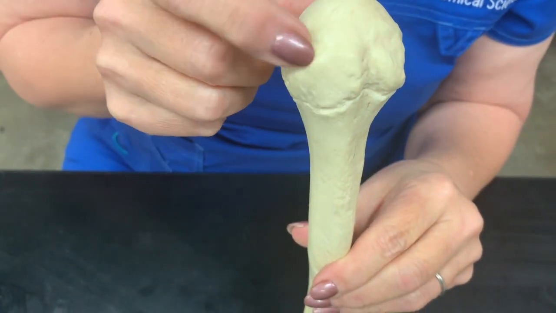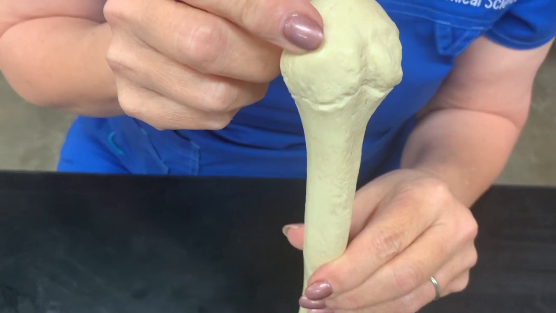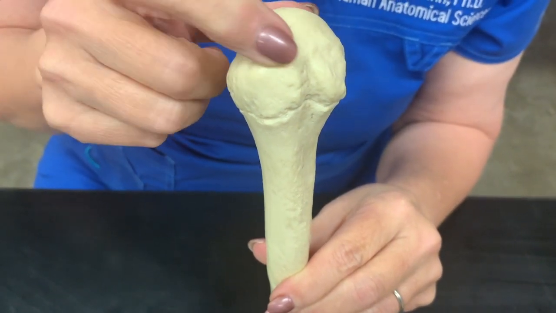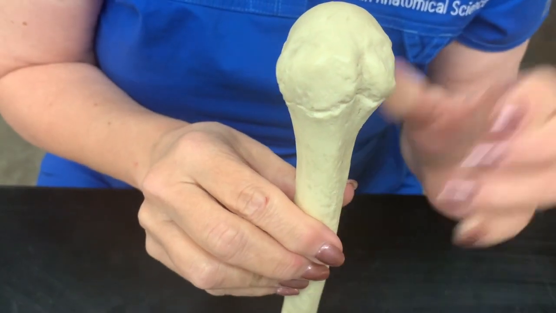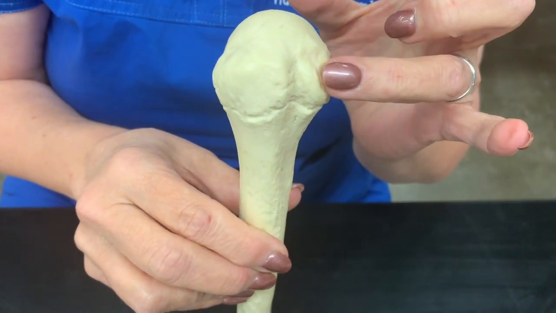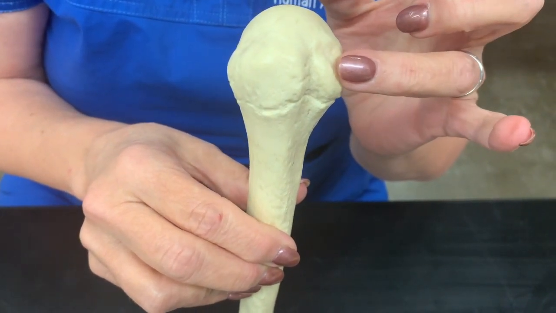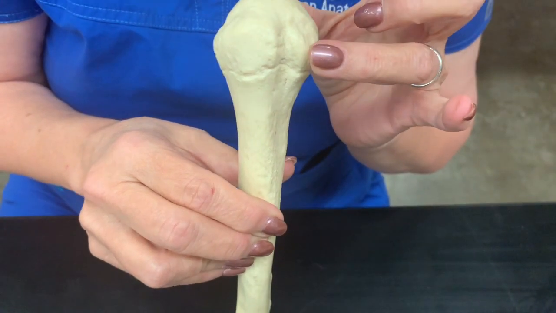So we have three muscles pulling on the bone here. This is where we have the insertion of our supraspinatus, infraspinatus, and teres minor. That's three of our rotator cuff muscles. Here we have the lesser tubercle because we only have one muscle pulling on it. That is the insertion point of subscapularis, which is our fourth rotator cuff muscle.